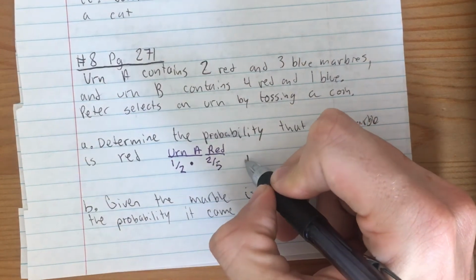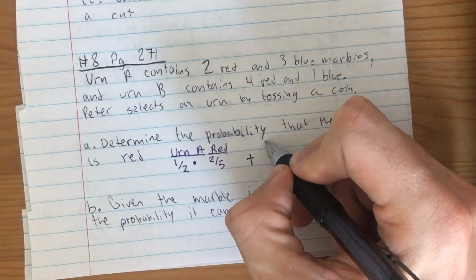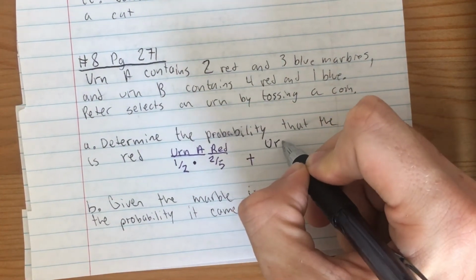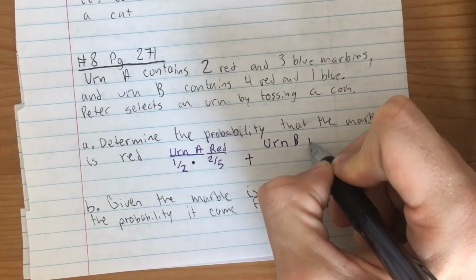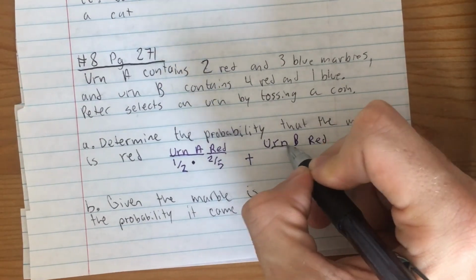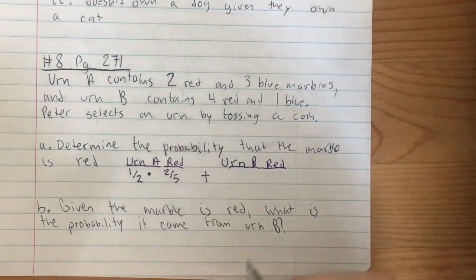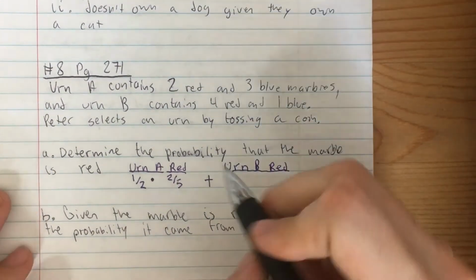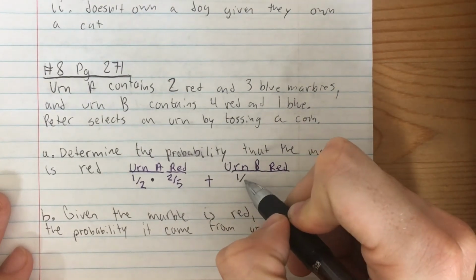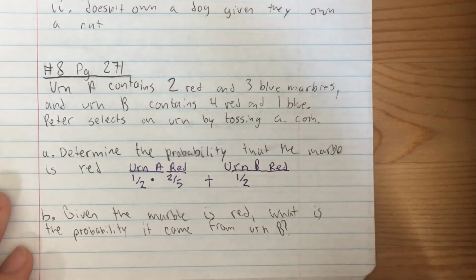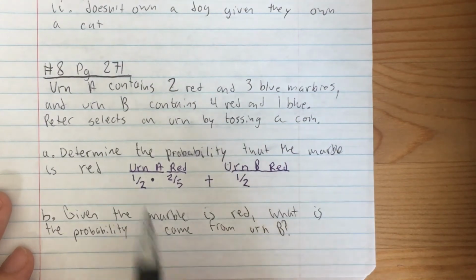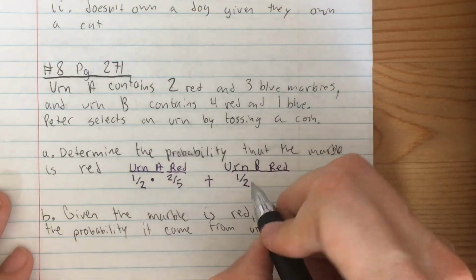So we're going to add that to the probability of choosing a red one from urn B. So what are the odds that I have to choose urn B? That's going to be 1/2. From urn B, there's 4 red and 1 blue.